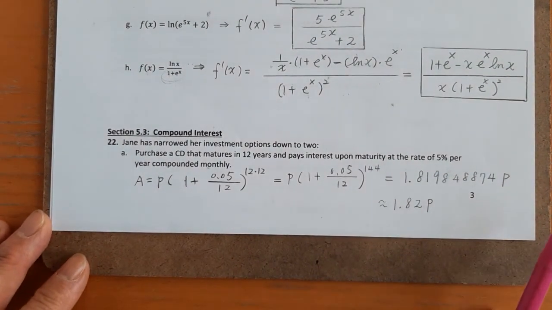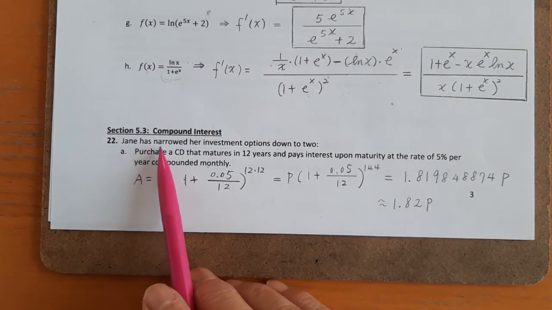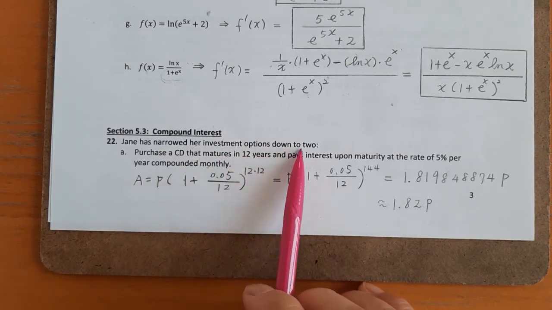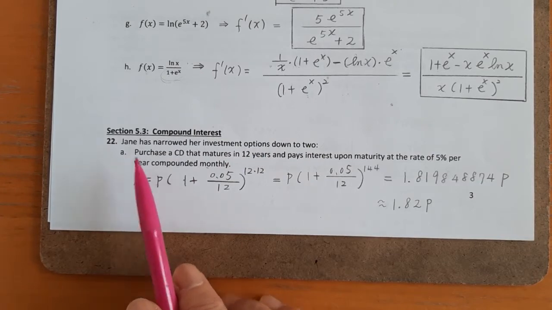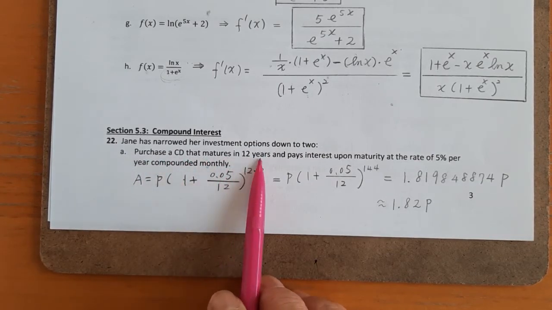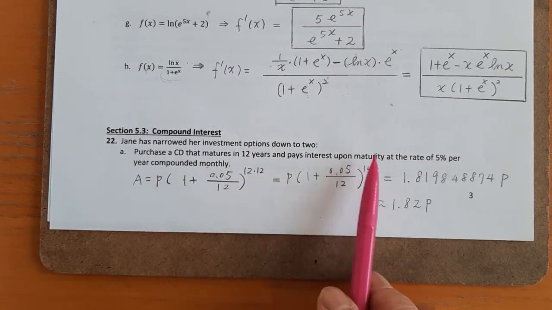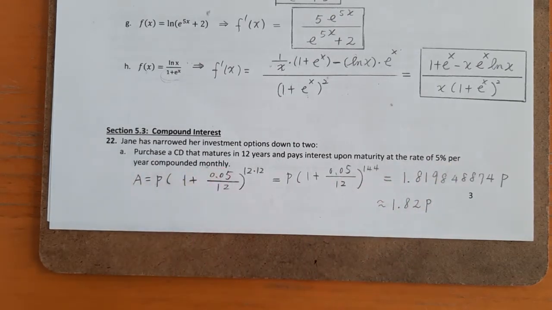And the following: Jane has narrowed her investment options down to two. Option A: purchase a CD that matures in 12 years and pays interest upon maturity at a rate of 5% per year compounded monthly.